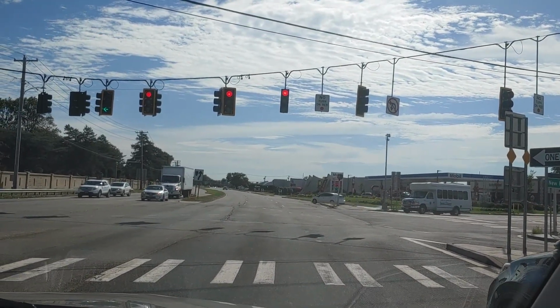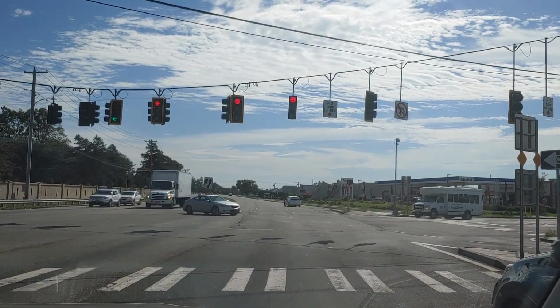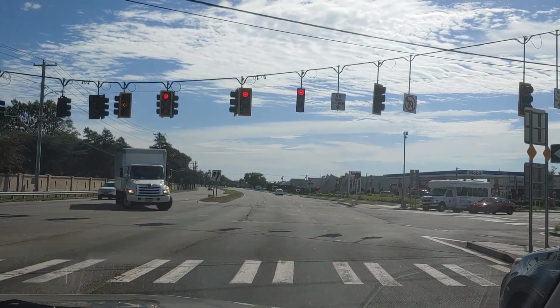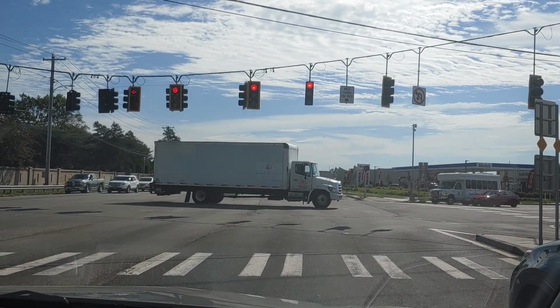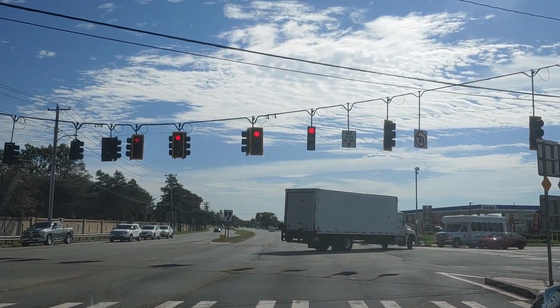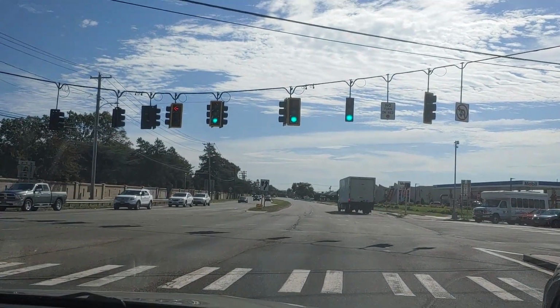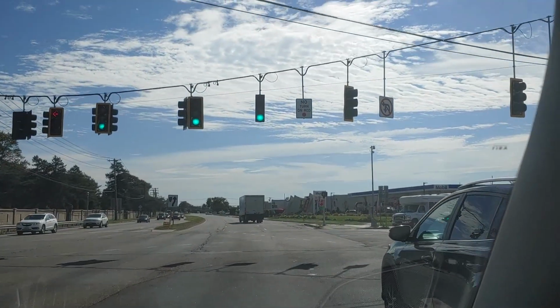SIPDE. Scan, identify, predict, decide, and execute. And again, while it takes time to explain it, it happens in seconds.